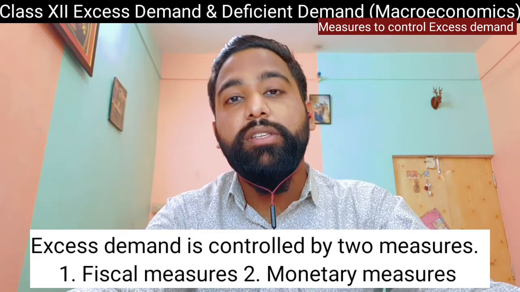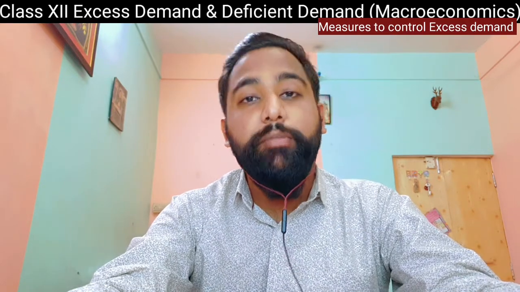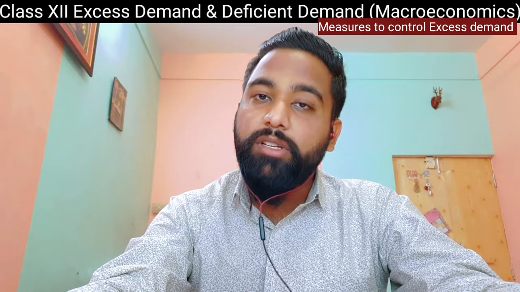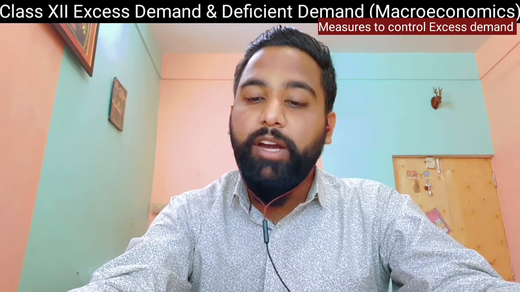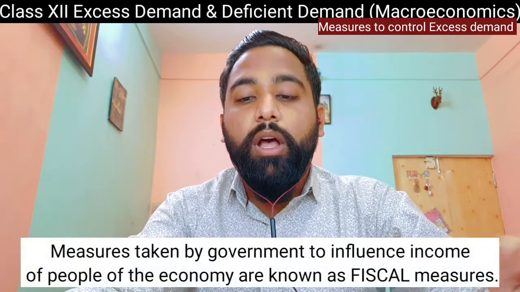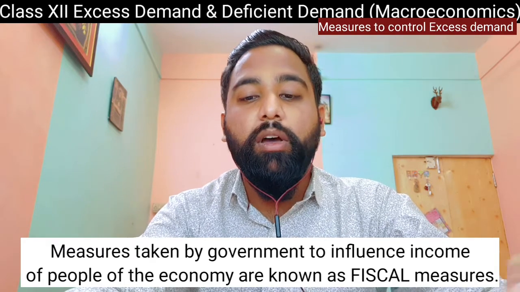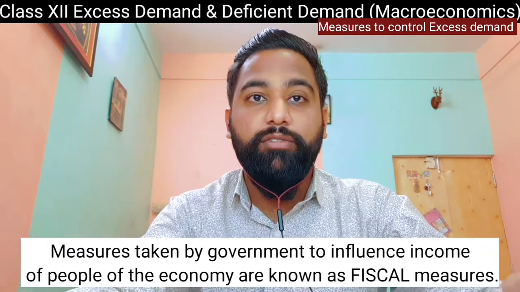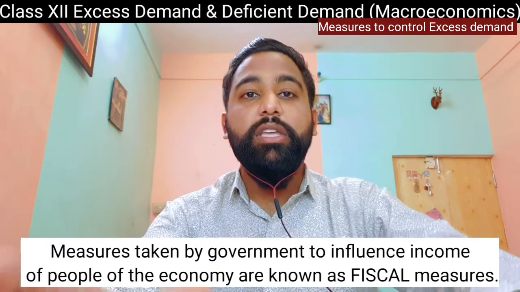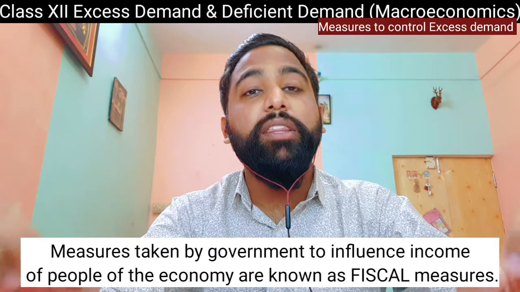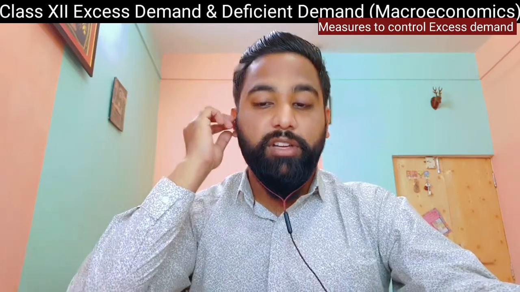Under the fiscal measures you will study about the taxes, you will study about the government expenditures, and under the monetary measures you will study about the control of money supply, right? Now measures taken by the government to influence the income of people of the economy, those are known as fiscal measures. Under the fiscal measures, the steps taken by the government to control the income of the people, those are known as fiscal measures.